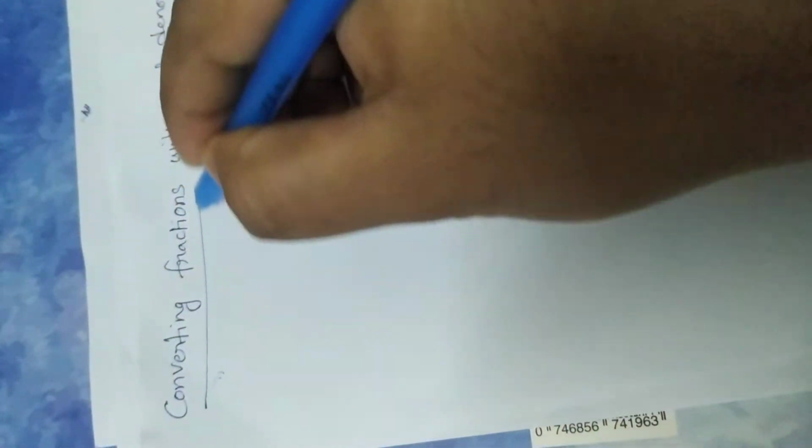Alright, so we'll move on to our next topic now, that is converting fractions with equal denominators. So this is our new topic.